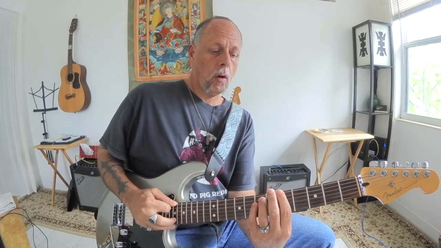But there you go. Now, all of these notes are all very easy to get to from the minor pentatonic scale. That scale right there.